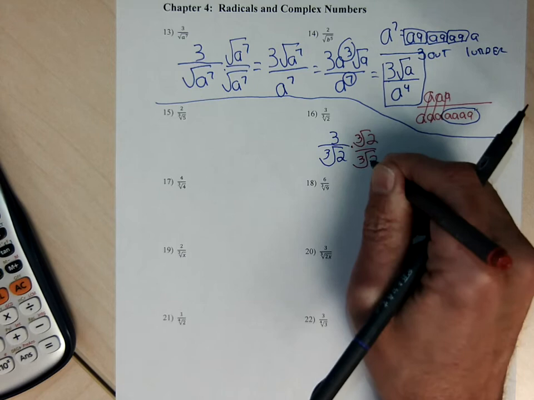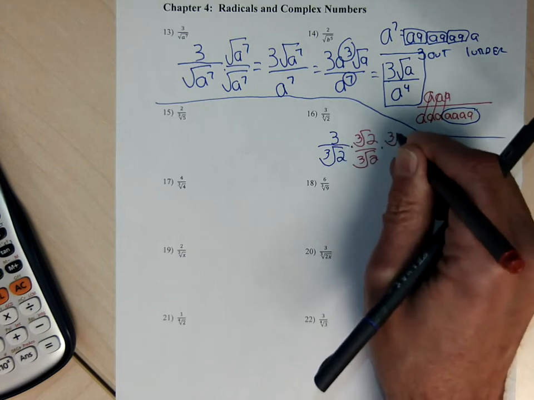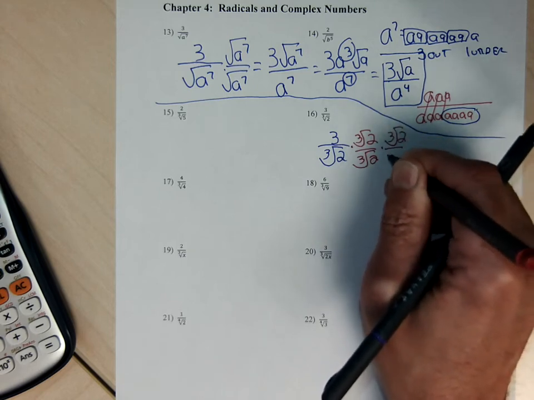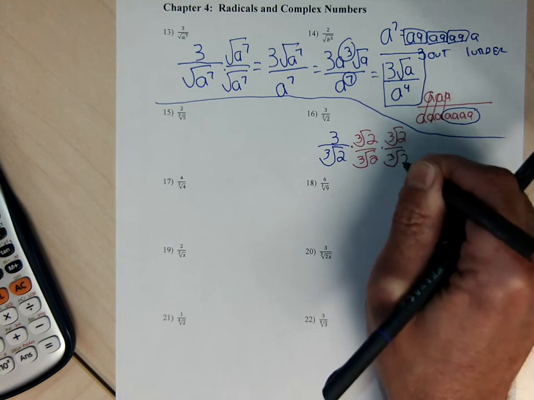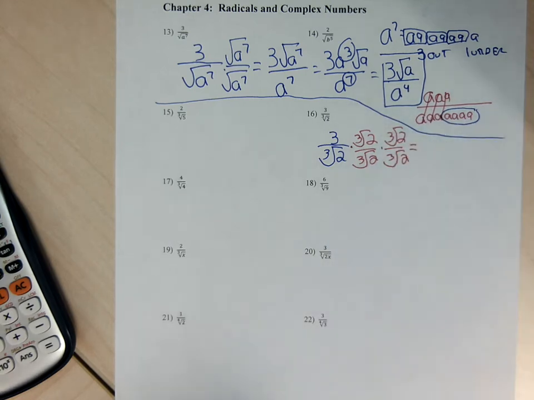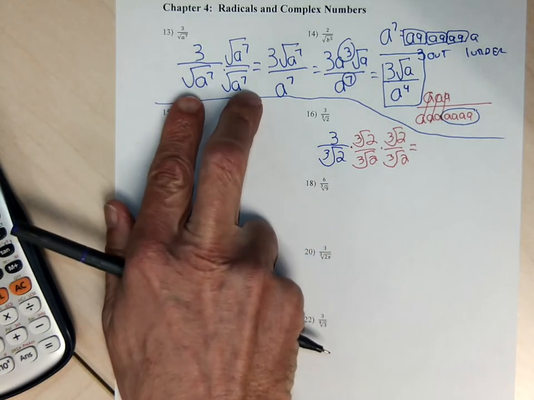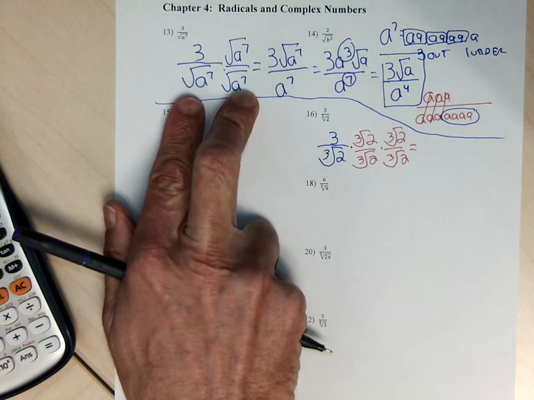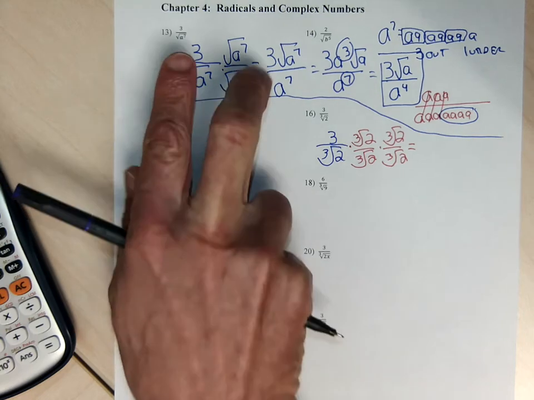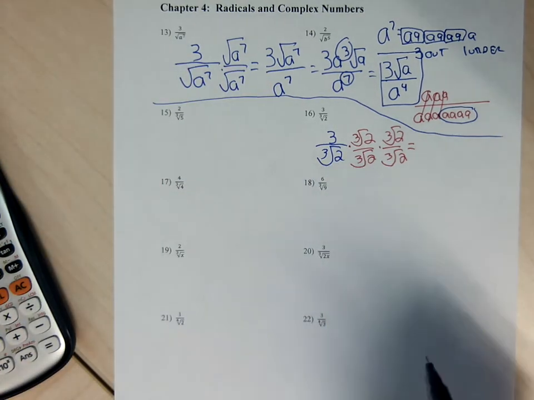Because if you multiply 3 identical cube roots, you get what's under one of the cube roots without the cube root symbol. So if I was doing problem 16, because it's a cube root, multiplying by one copy of the denominator isn't enough. Multiplying by one copy of the denominator creates 2 denominators, and in a square root, 2 is enough. In a cube root, you need 3 of a kind.